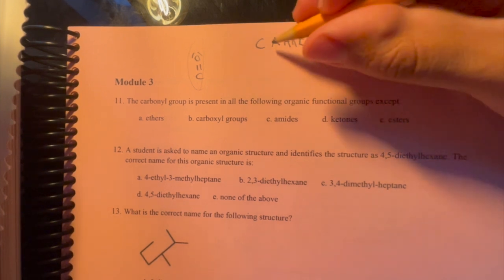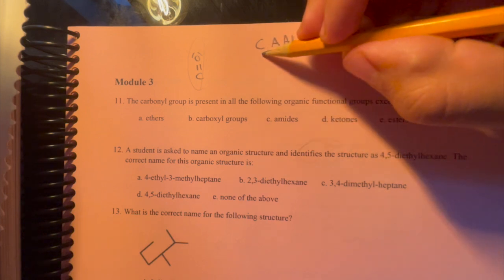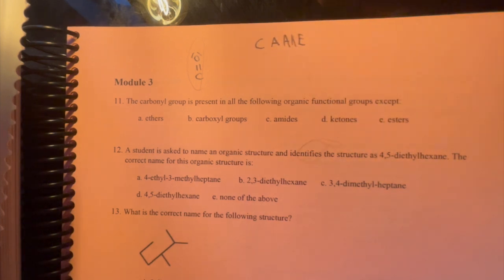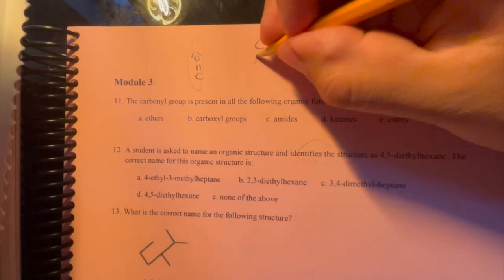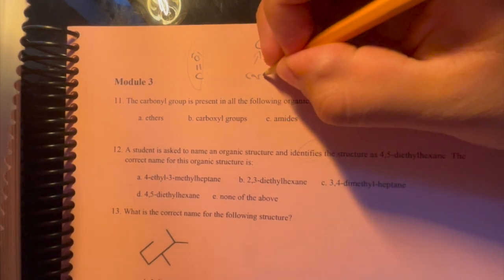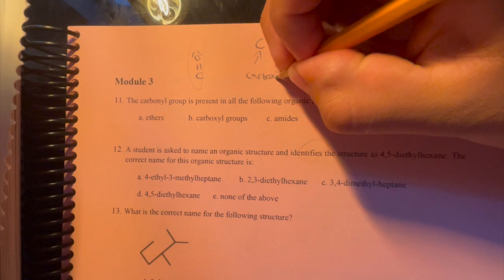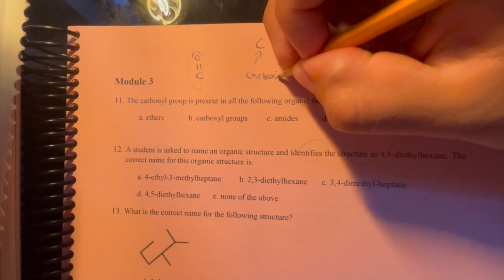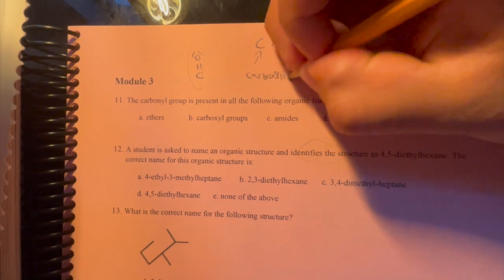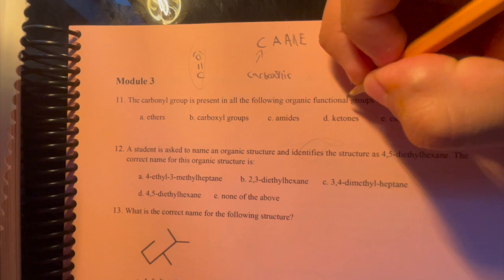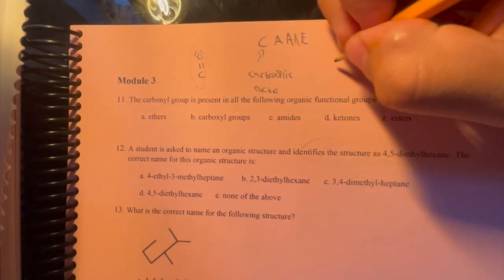Okay, so it's cake, right? Cake is all of the functional groups that have a carbonyl, right? So C is for carboxylic acid, carboxylic, oh, I think I misspelled that, acid, okay?